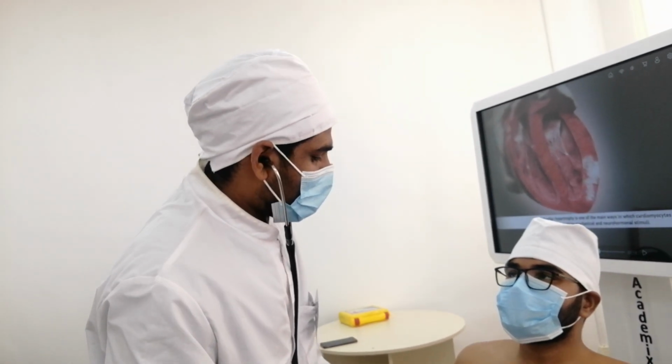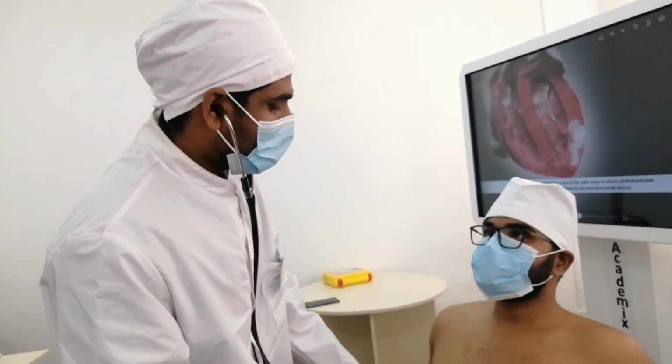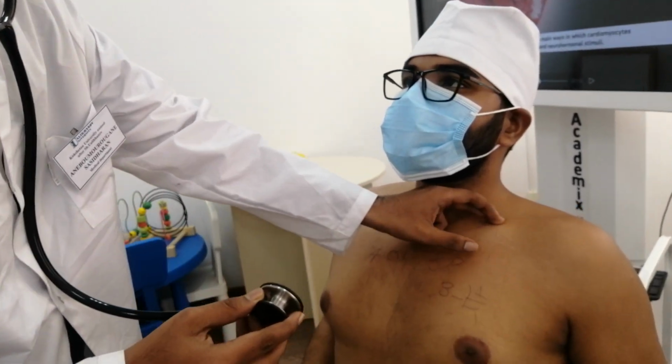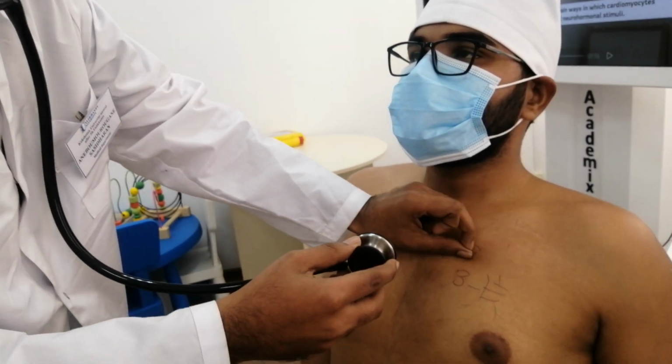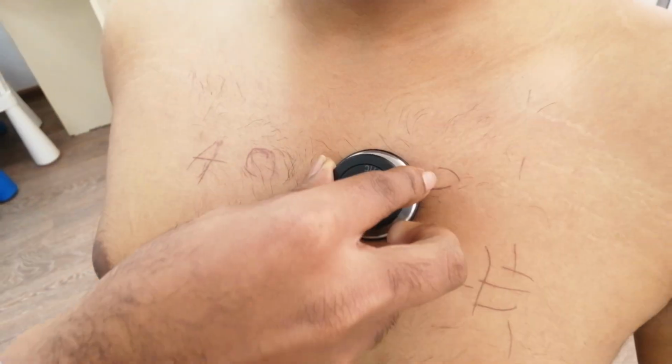And the third point is the pulmonary valve, which is on the right side of the sternum, second intercostal space, near the sternum. Okay.